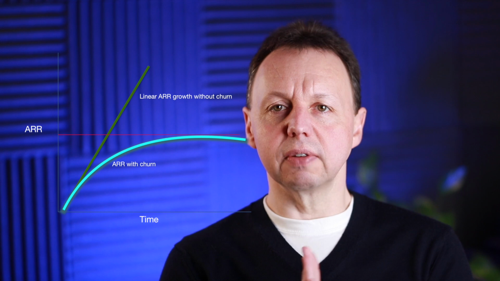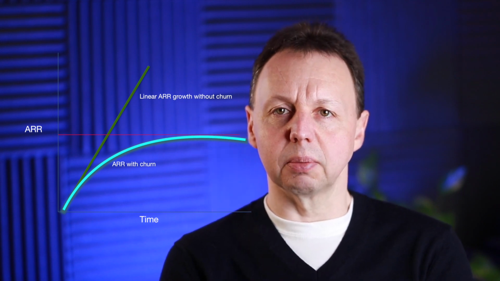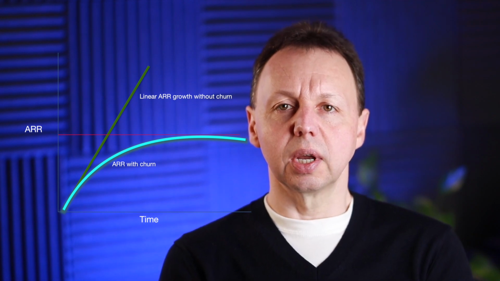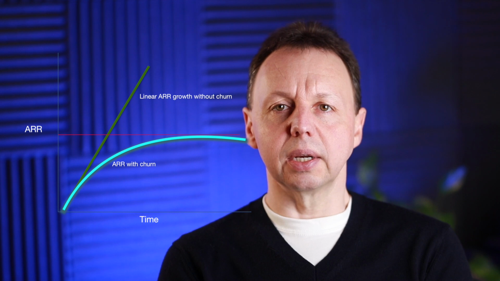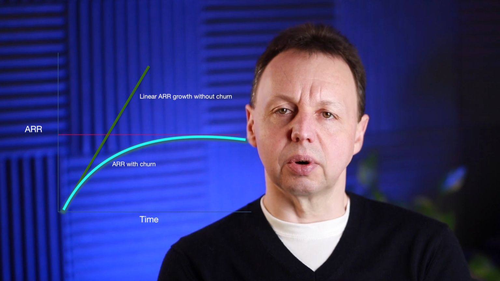Growing a SaaS business with low churn will allow you to achieve that almost linear or hockey stick growth that you're looking for, as depicted here by the green line. Contrast that to companies struggling with high churn, as depicted here by the blue line. You are reaching a maximum ARR or a ceiling that's severely hurting the ability of your SaaS company to grow.